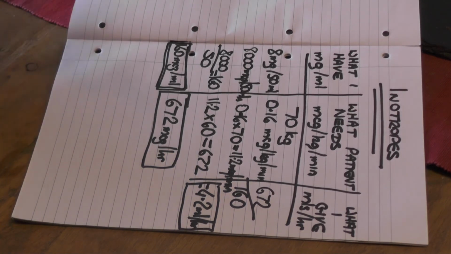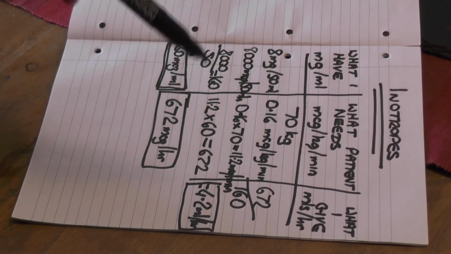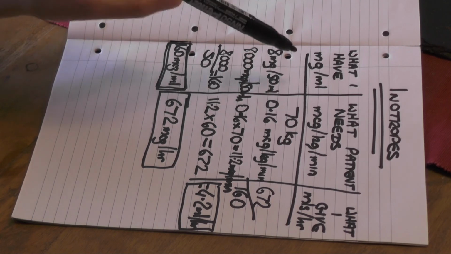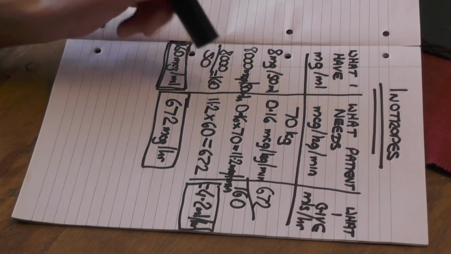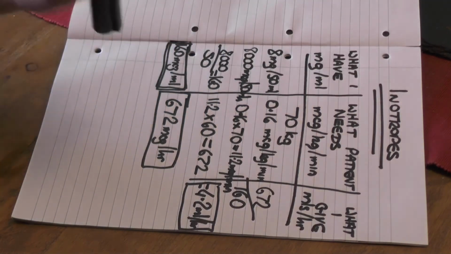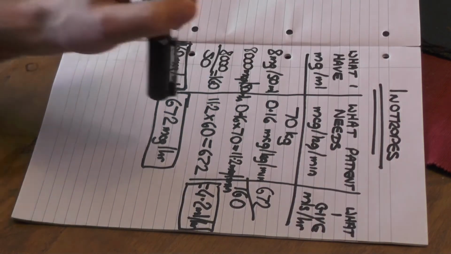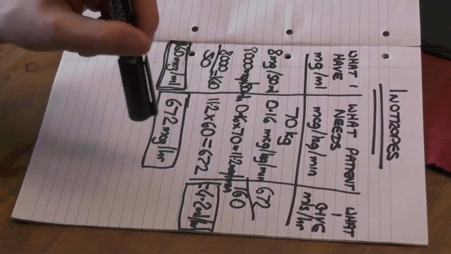So have a go, practice them. They aren't as bad as they look. It's just that it's strange and you have to get the units right. But if you follow this basic process, which is the same basic process we were using in the first video, of splitting it into component parts of what have I got, what does the patient need, and therefore how much am I going to give, that should help you.